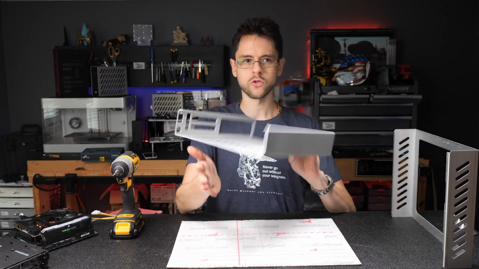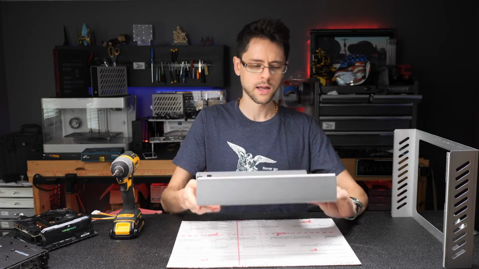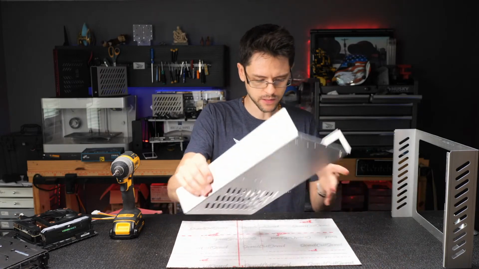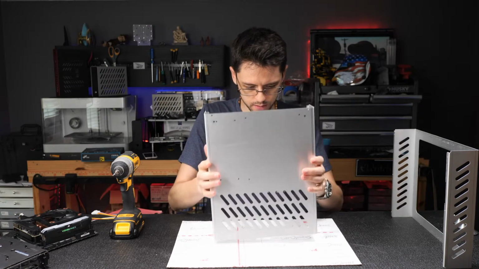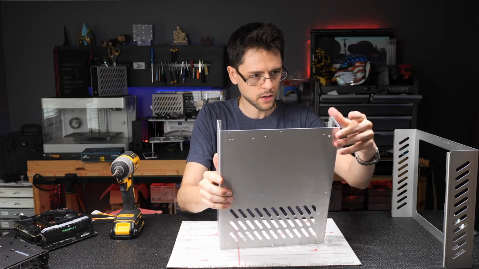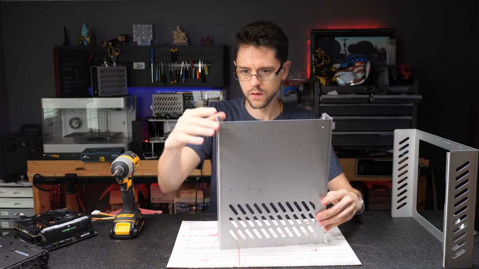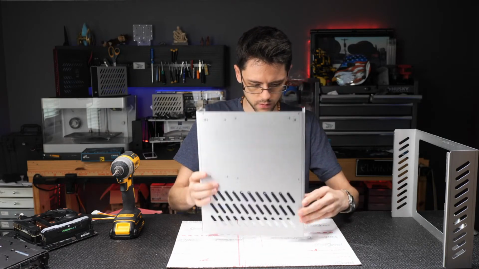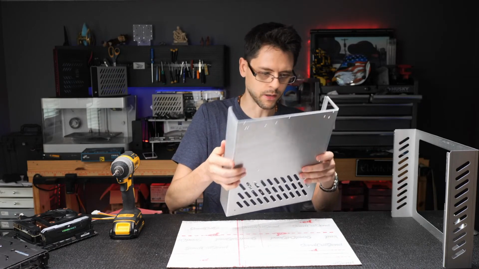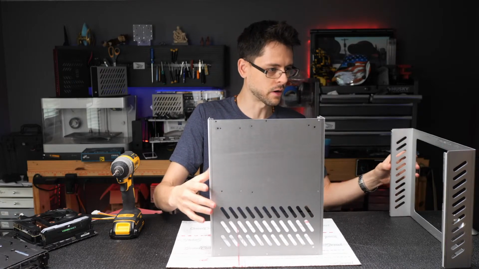So here is our tray, our nice stiff tray, and let's start loading it up. First, I'm going to make sure I have all the little metal shavings on this piece of cardboard.